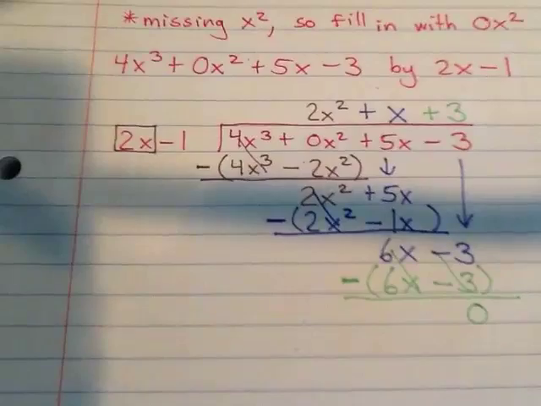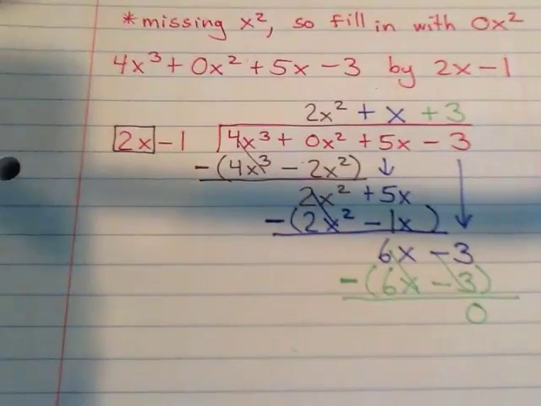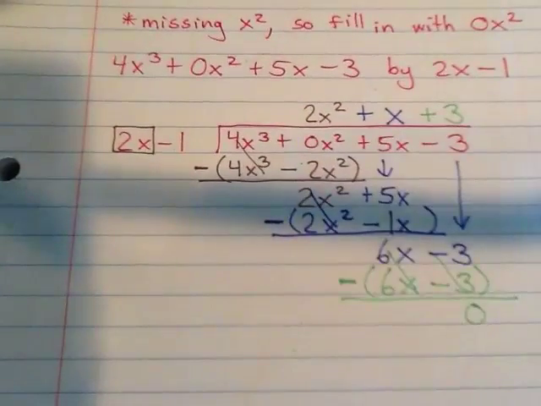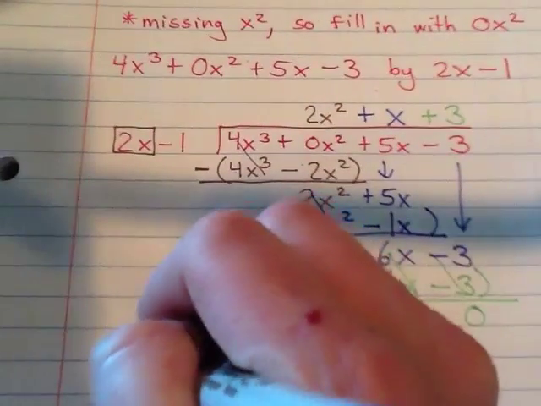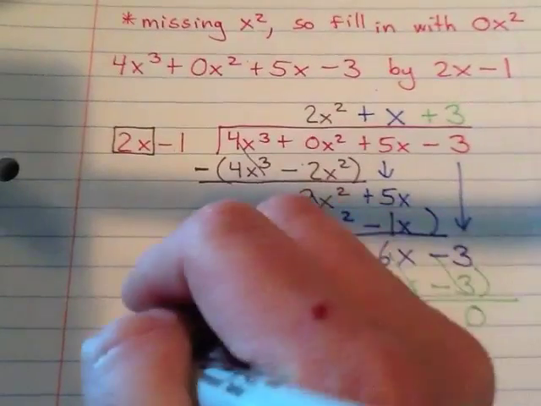So in this case, I have no remainder, which means that my final answer is just right there. 2x squared plus x plus 3.